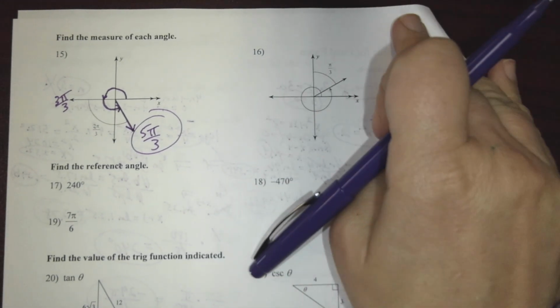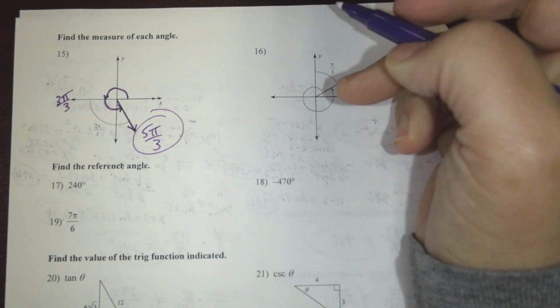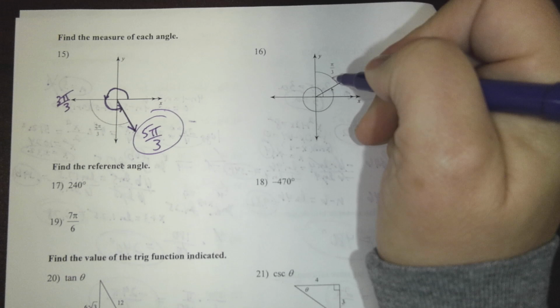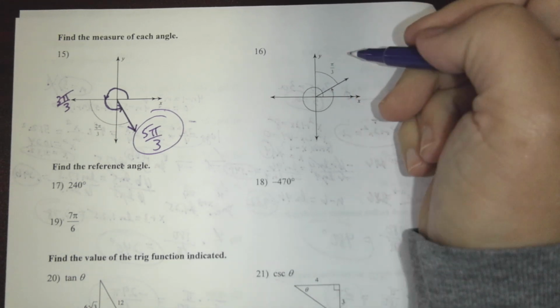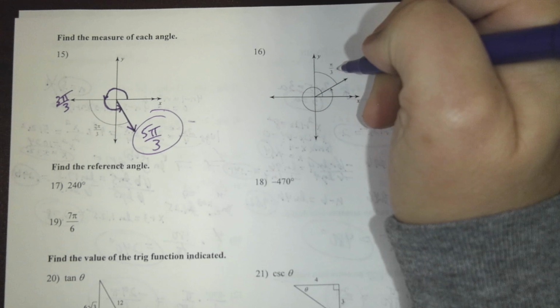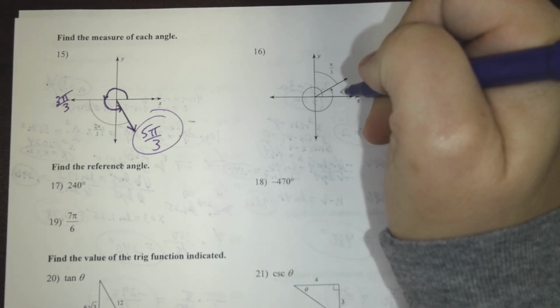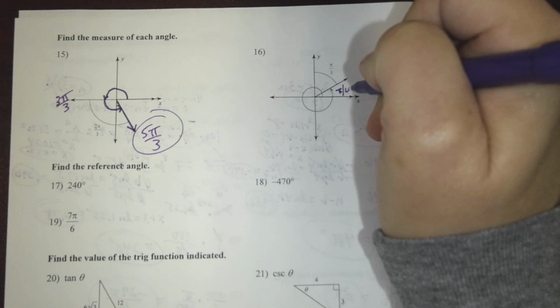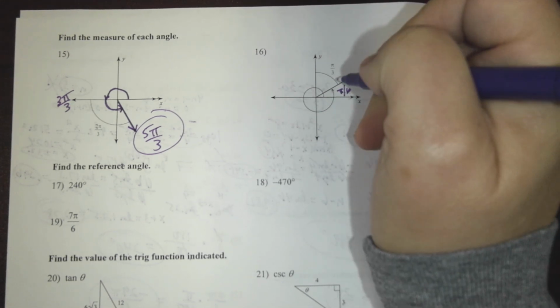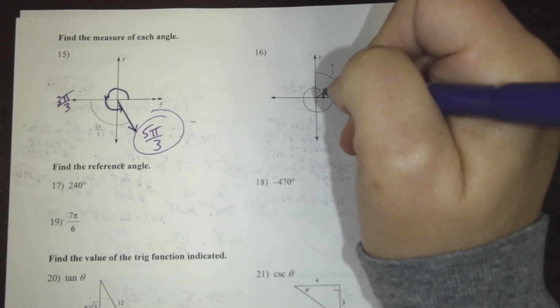Okay? Likewise here, this portion right here is pi over 3, which is, again, if you don't remember, sometimes I convert it to degrees in my head. That's 60 degrees. This must be 30 degrees, which is pi over 6, because together they have to make 90. But again, watch what I do. I wrap all the way around.